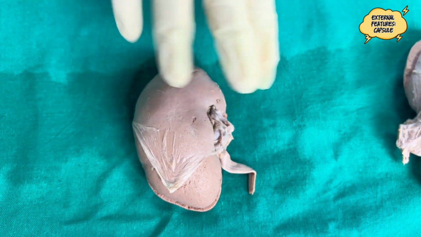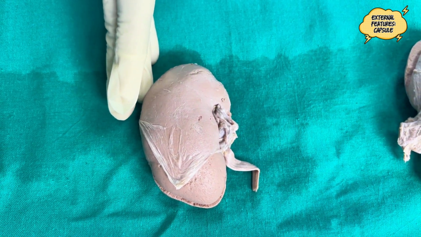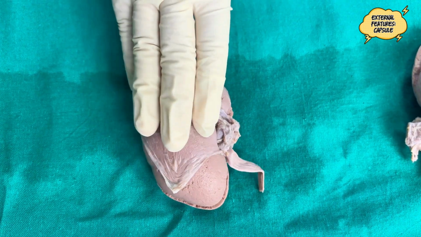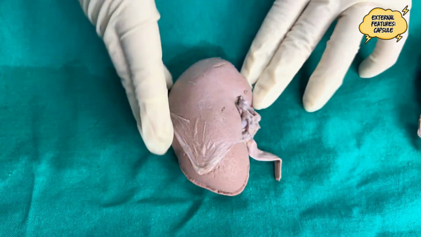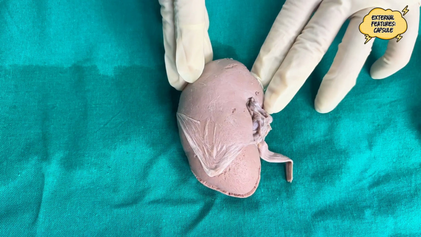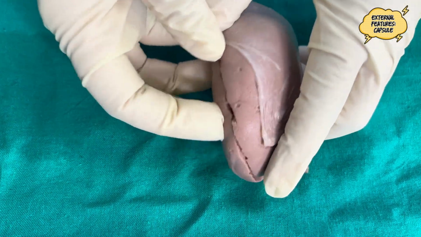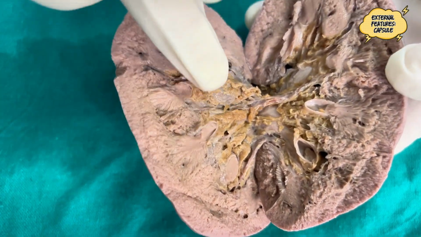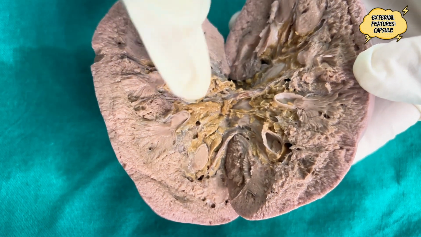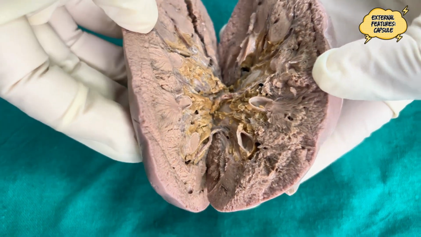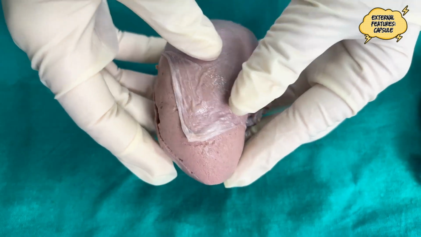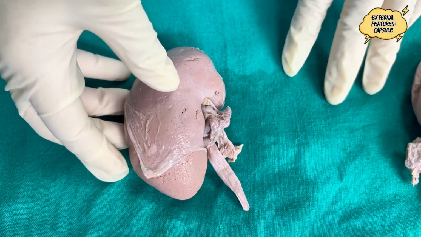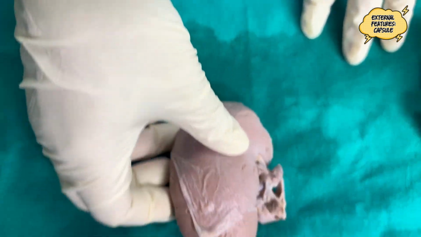The second layer is the perinephric fat. It occupies the interval between the fibrous capsule and the renal fascia. The fat is abundant along the borders of the kidney and fills the spaces of the renal sinuses. So these are the perinephric fat. In chronic malnutrition, that is in protein energy malnutrition, this fat gets utilized and there may be chances of prolapse of the kidney.